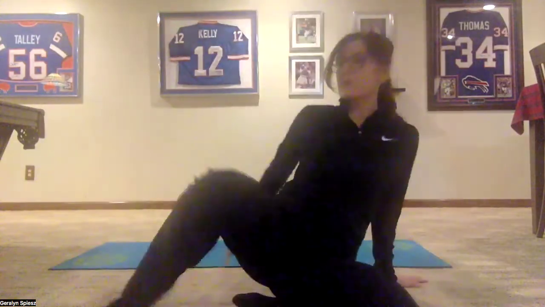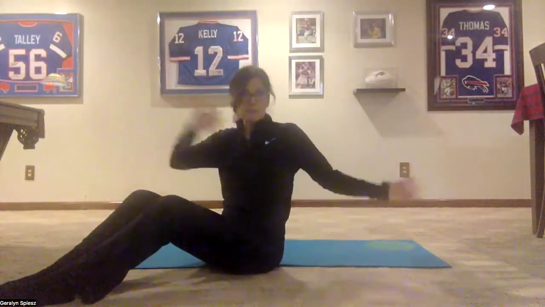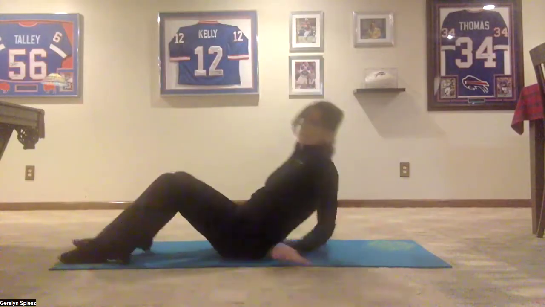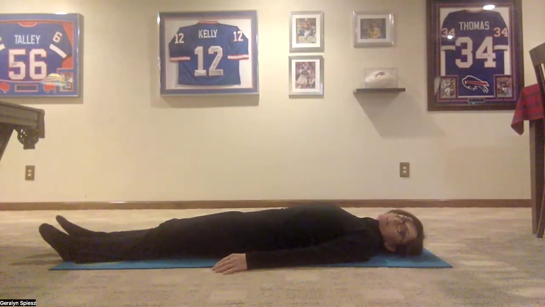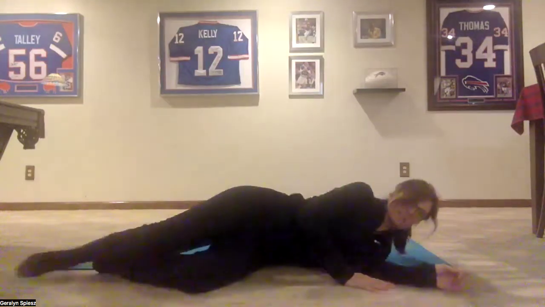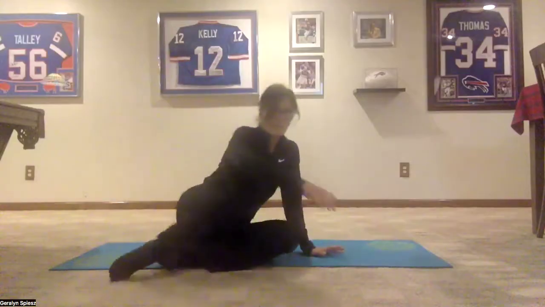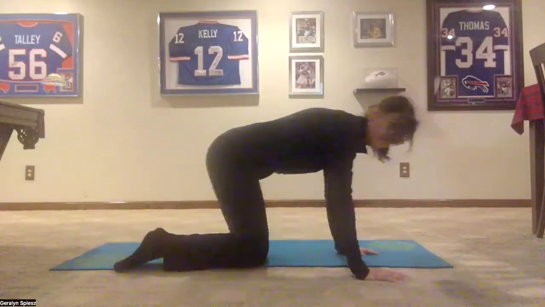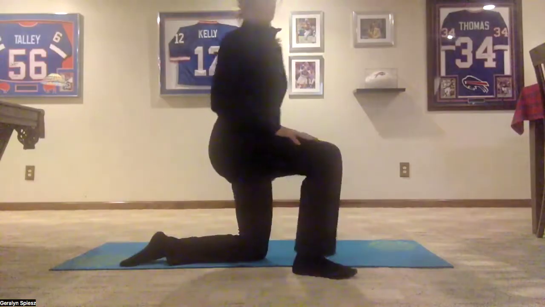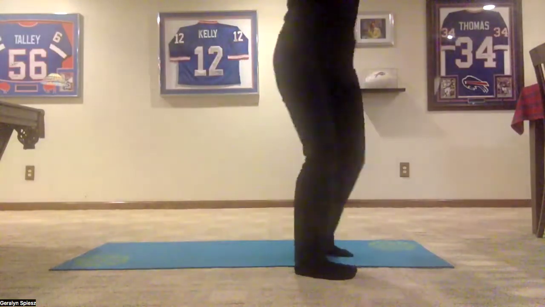So very simply, we'll start by looking at how someone goes from laying on their back all the way into standing. And it looks something like this. And that's it.